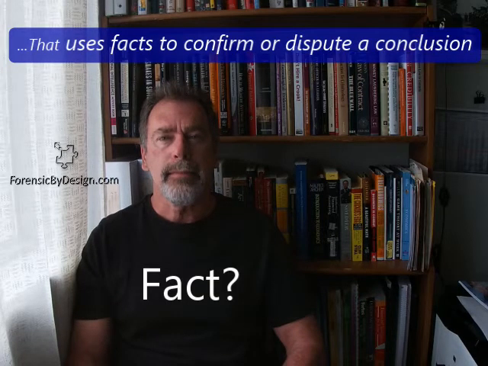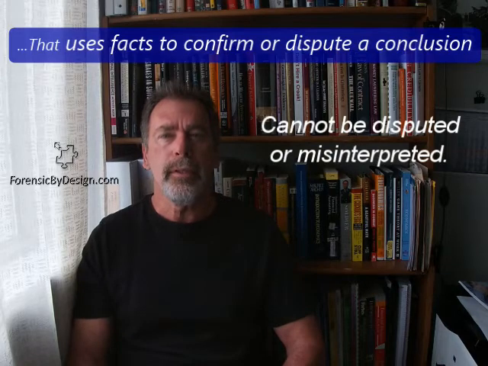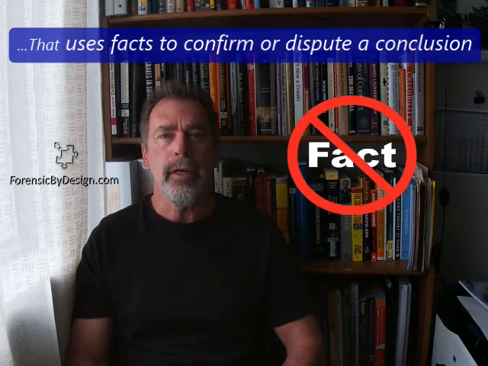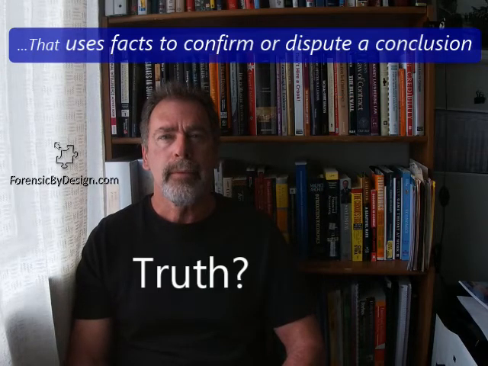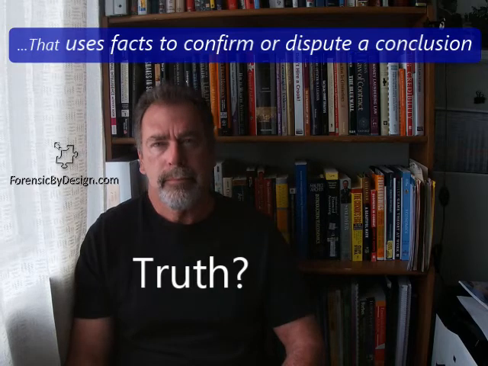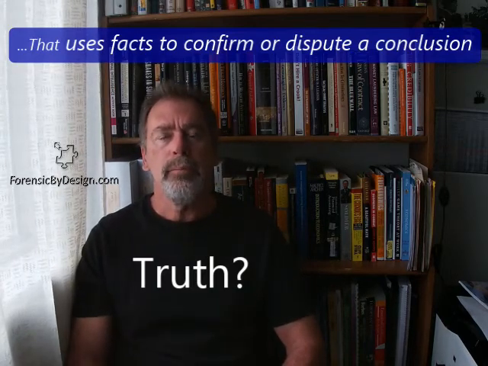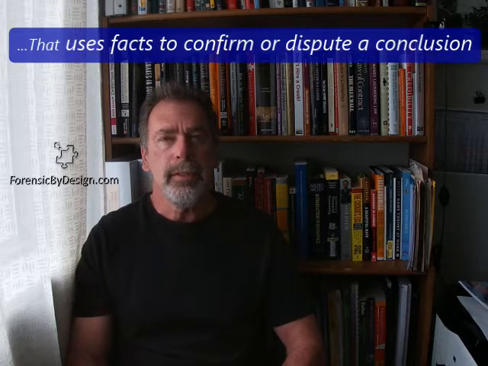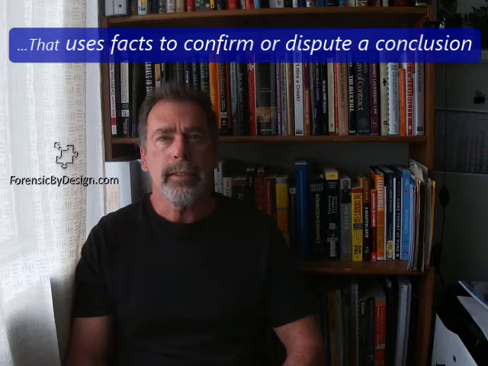What is a fact? A fact cannot be misinterpreted or disputed. The fact must be relevant to the question. A truth is not a fact. What is a truth? Truths are beliefs and feelings. Just because we believe something is true does not make it a fact. Beliefs and feelings are not facts.